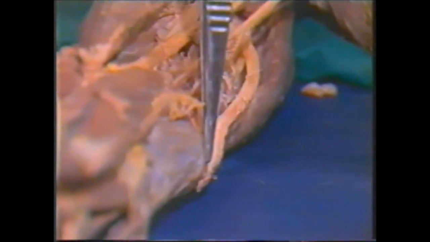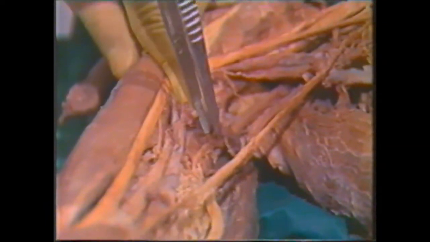It's accompanied by the superior and inferior ulnar collateral arteries, which arise from the brachial artery.